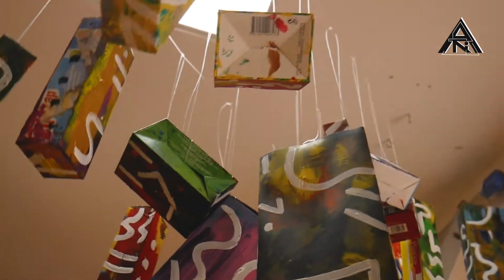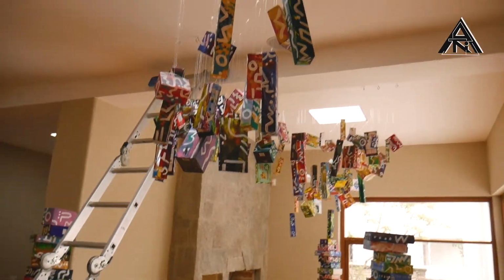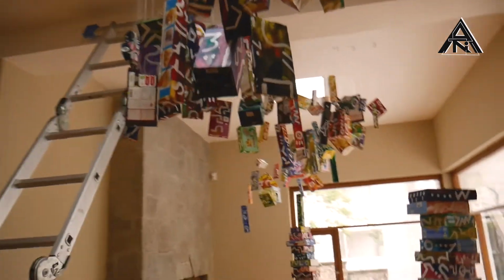What I will have to do afterwards is fix those holes, fix that wall. You see, that's the thing. Sometimes the art expo takes a toll afterwards. But yeah, totally worth it. I'm gonna climb up there so you can see the view.